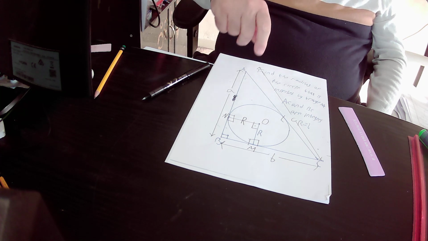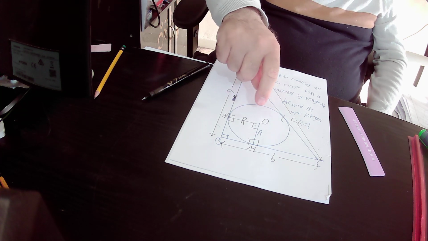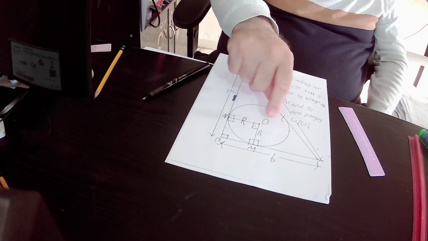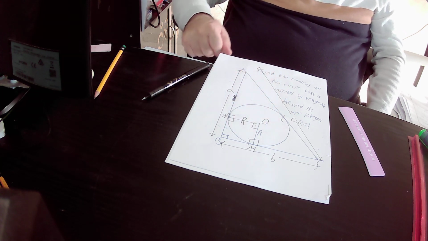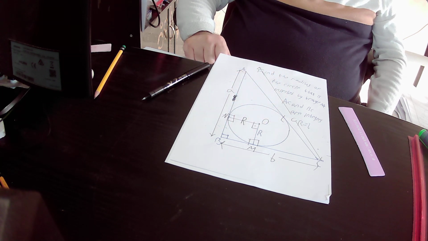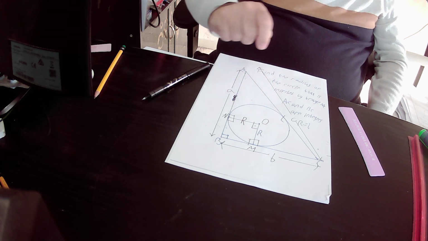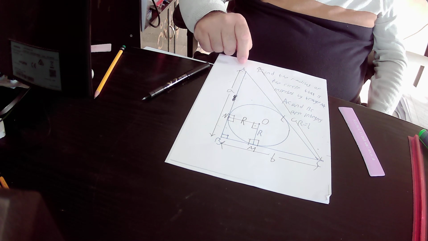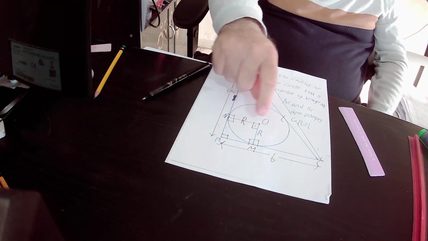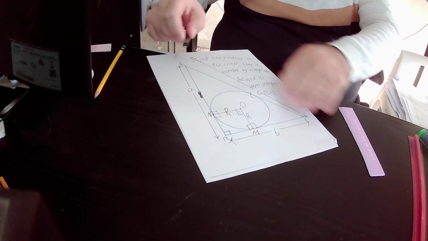That is to say, in rectangle NOBM, NO must be equal to BM. But we already found out that NO equals R, and NO also equals BM, therefore BM must also be equal to R.